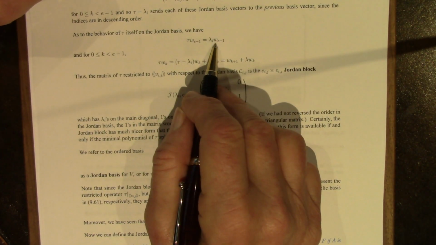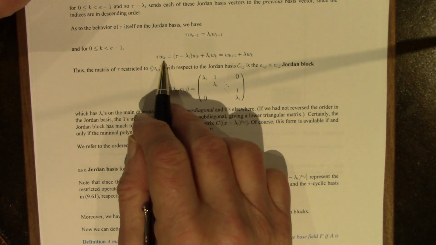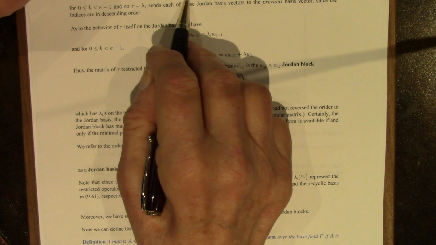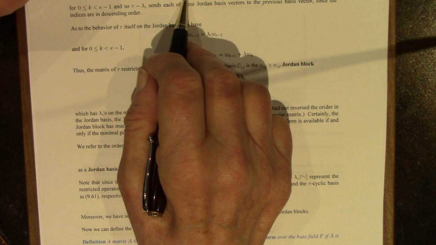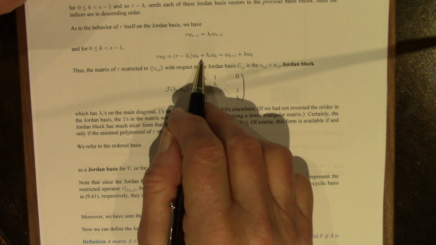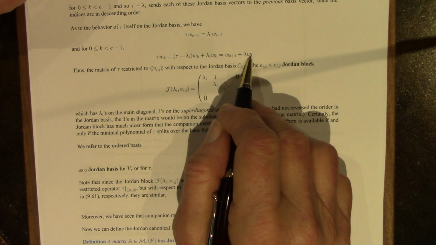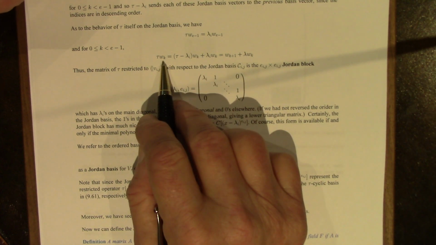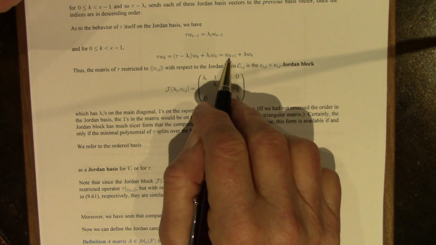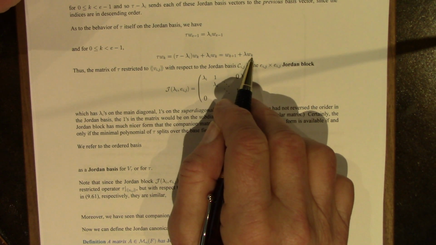And then this equation tells us that tau applied to w k is tau minus lambda I applied to w k plus lambda I times w k, so it's this. So w k goes into the previous vector plus lambda times itself.